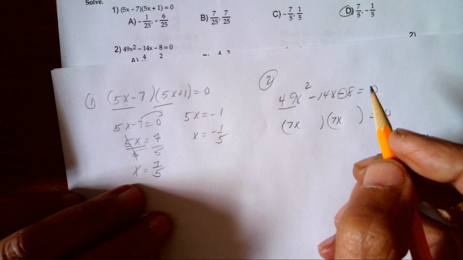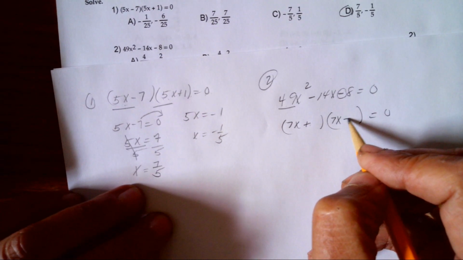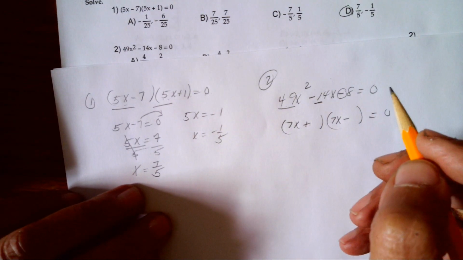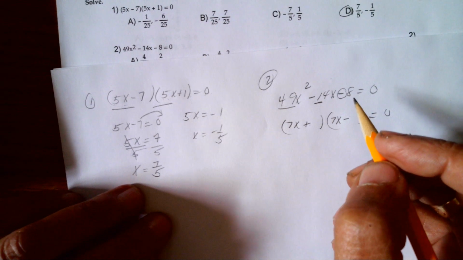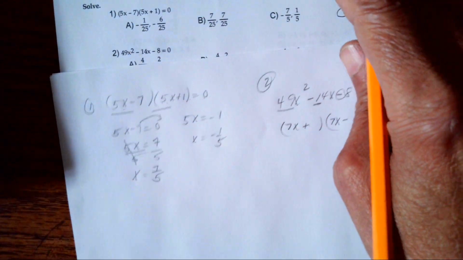This is a negative, so it tells me these signs are opposite. One's a positive and one's a negative. So I'm looking for factors of 8.